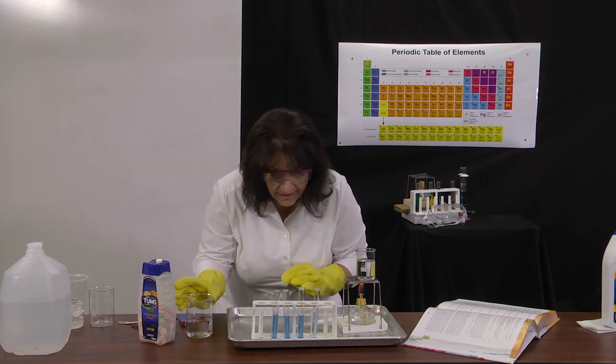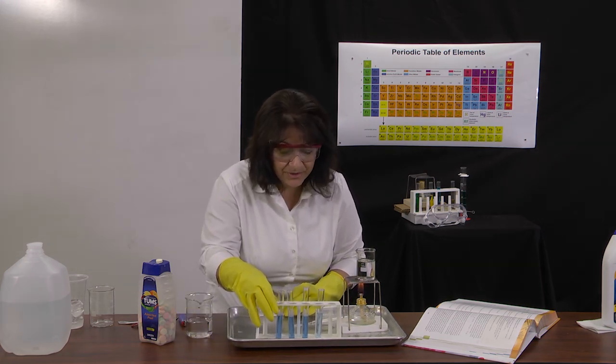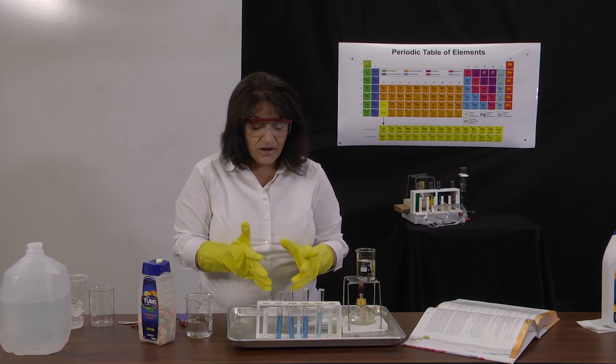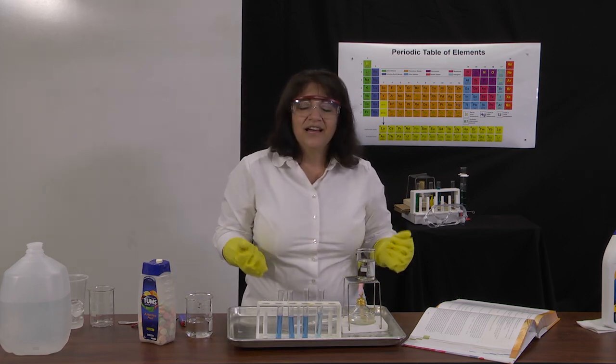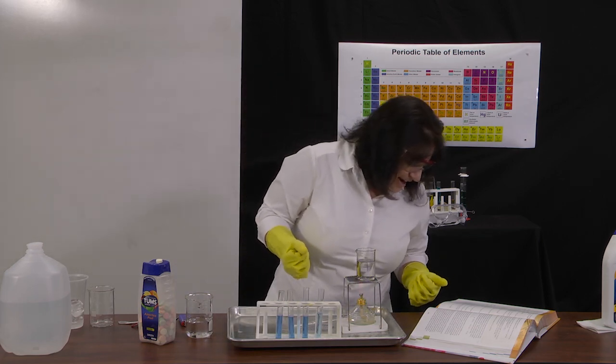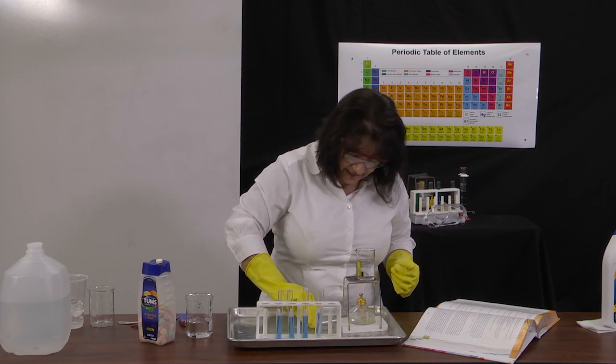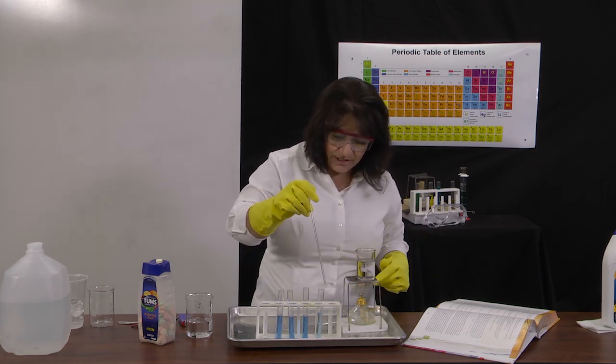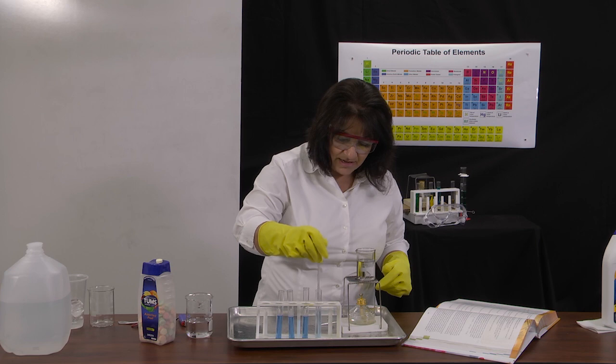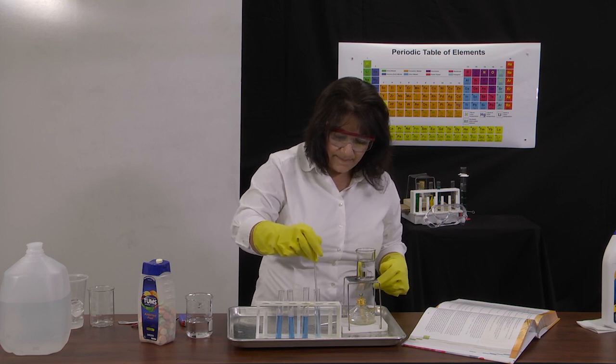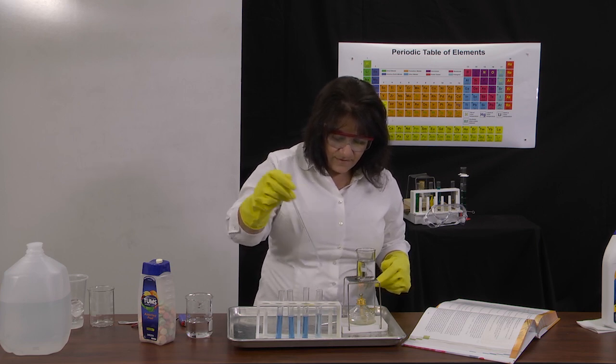Okay, they're not exact, but they're close enough for the purposes of our lab. And so these are the 4 test tubes beginning to set up the conditions. All right, now I want to stir that diluted one up a little bit to make sure it's nice and mixed.